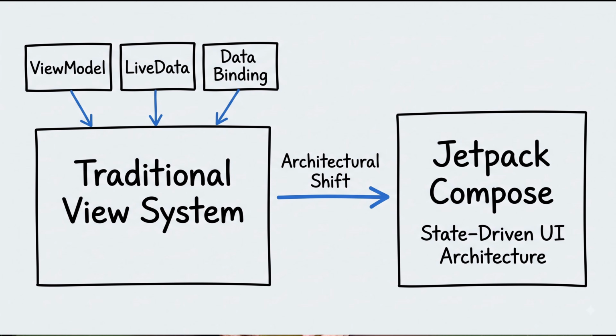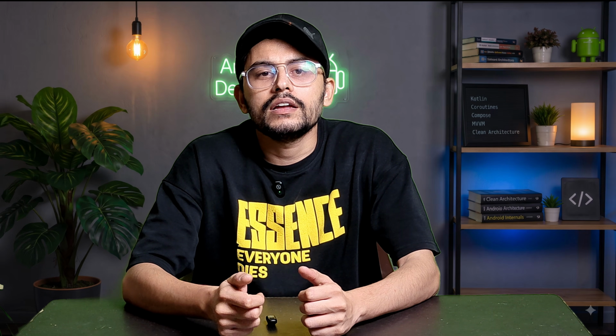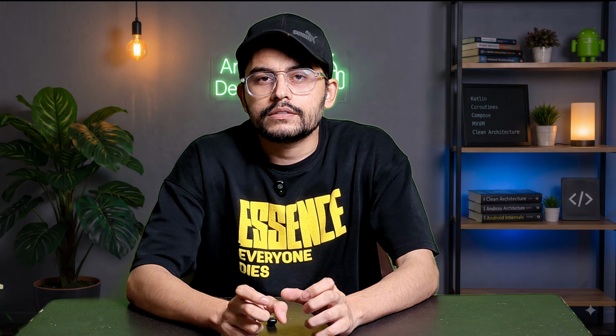Now it's worth mentioning that Google later introduced solutions such as ViewModel, LiveData, and data binding to reduce this manual synchronization by allowing the UI to observe data changes. These were significant improvements, but they were still additional layers built on top of the traditional view system rather than a redesign of the UI framework itself. Jetpack Compose takes a fundamentally different approach by making state-driven UI the foundation of the framework from the beginning. So you can see the difference in how they both work.